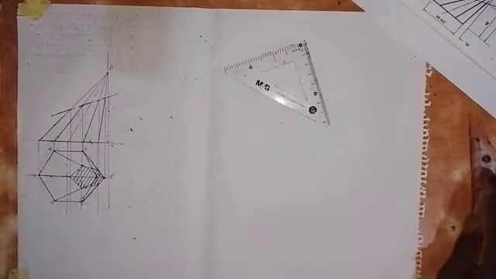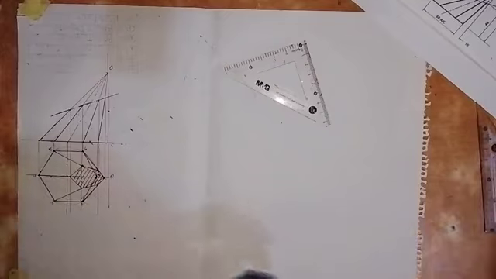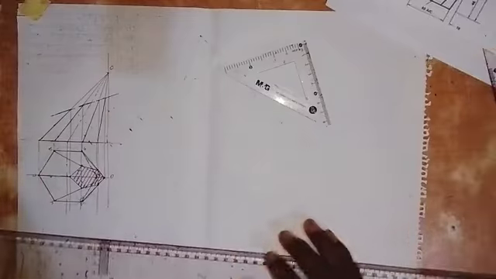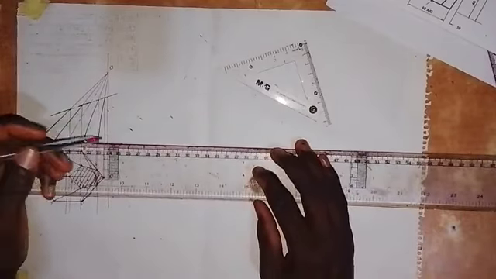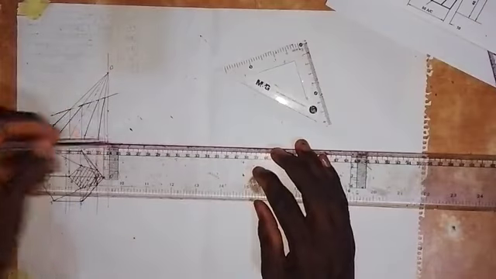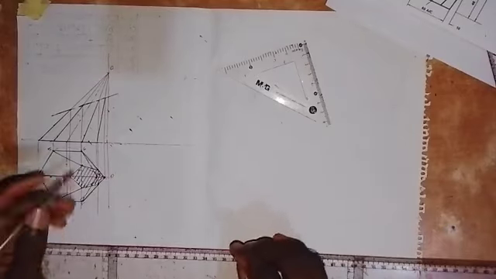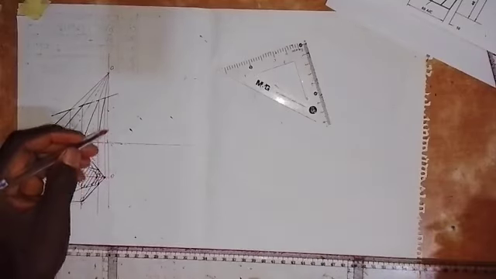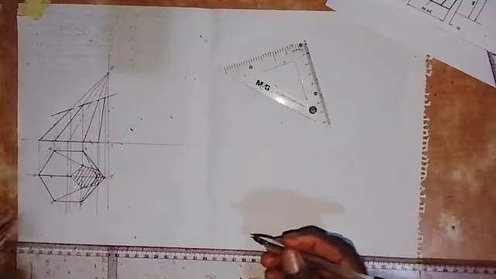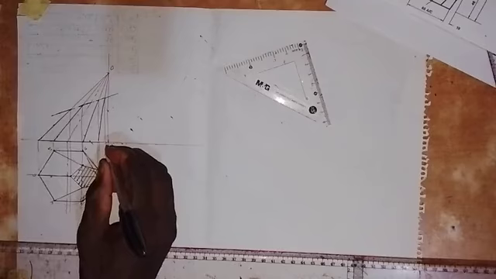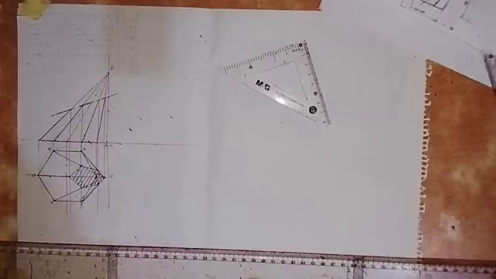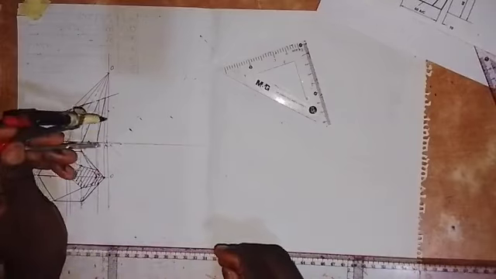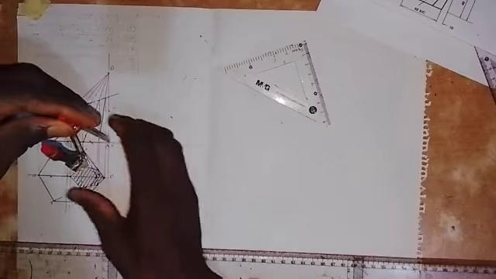Now let's work on the surface development, which is the main thing that we want to do. For the surface development, we need to look for the true length. So we extend this horizontal line to this side. Then let's call this point on the vertical line that comes down from point O, point A. So we need to determine the true length. We put the pinpoint of the compass here at A, and we extend to point 1 here.